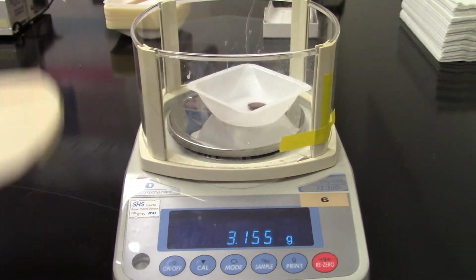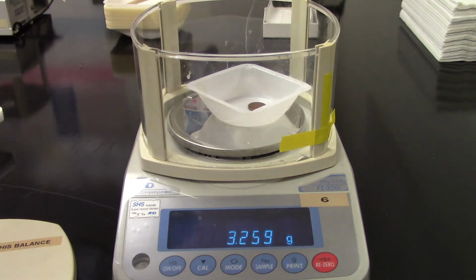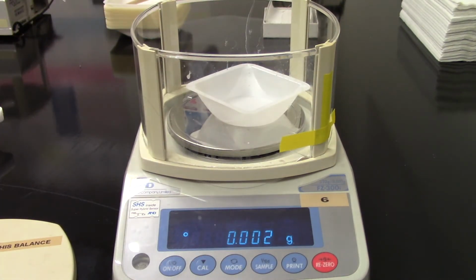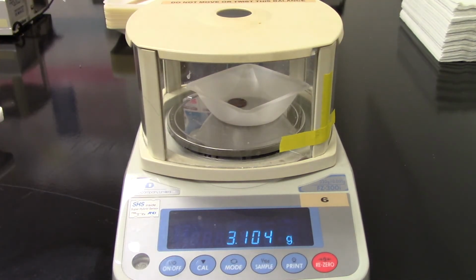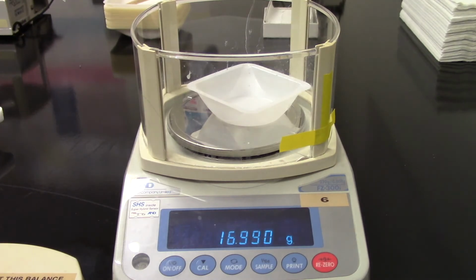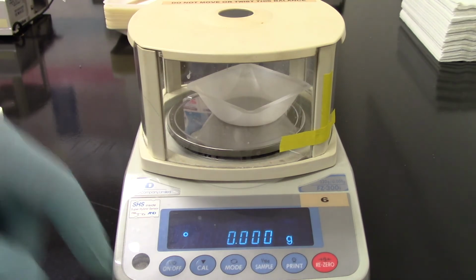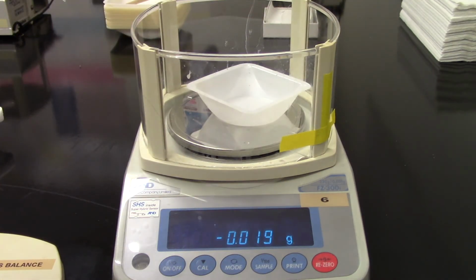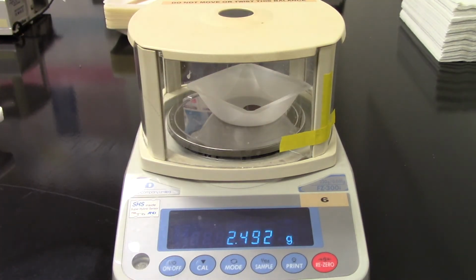The next one is, oops, I didn't read the year off that one, sorry. Let me grab that year for you real quick. This is 1982. And zeroed, good. So this is 1997. And there you go. There's the mass of the last penny.